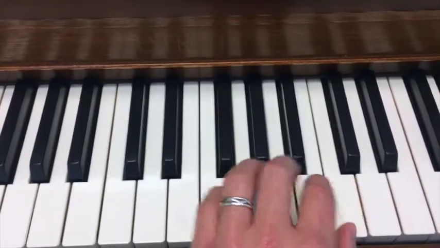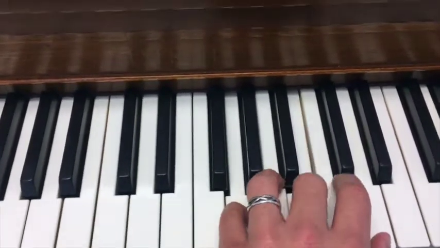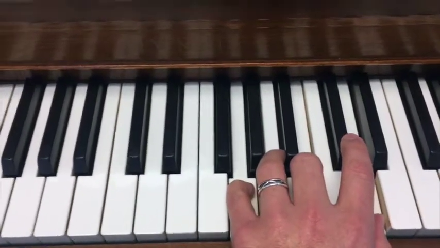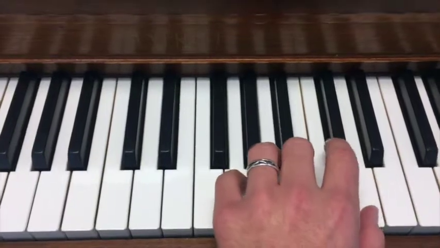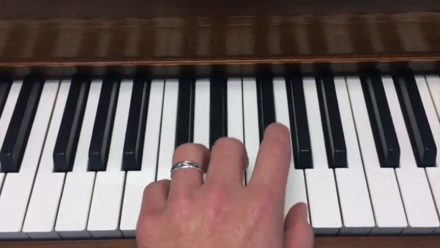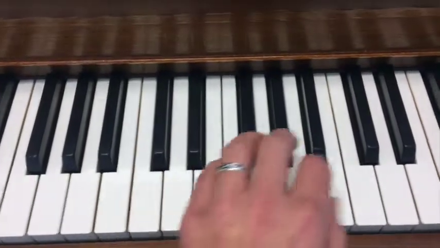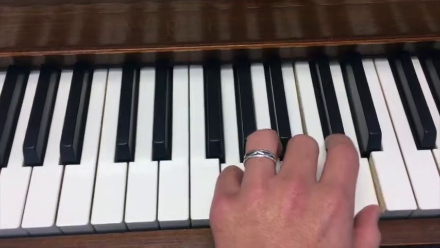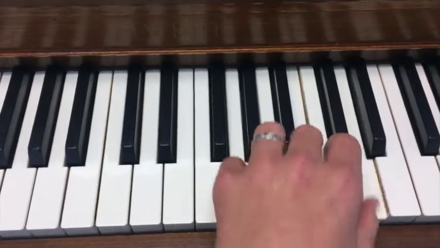And if I just step up one note higher, and again stack these notes in thirds, that gives me the 5 chord in the key of C, which is the G major chord. So again, your primary chords: starting with C major, followed by F major and G major. The 1, 4, and 5 chord.